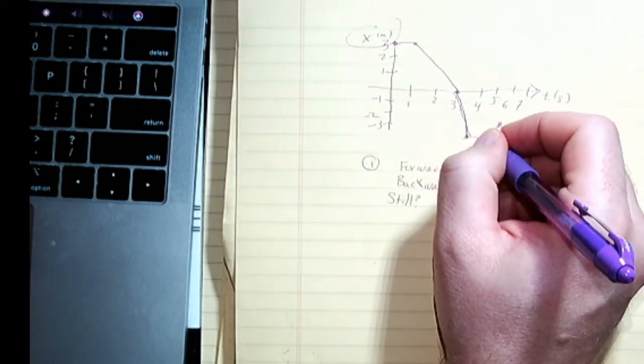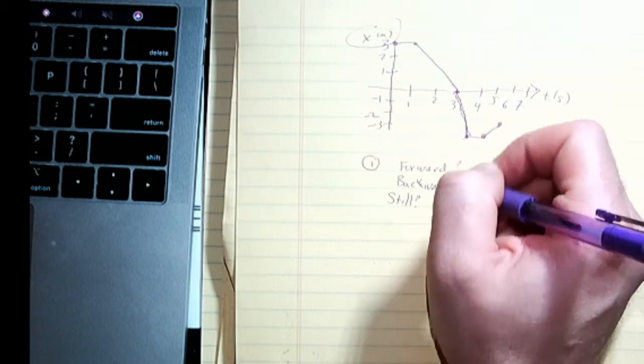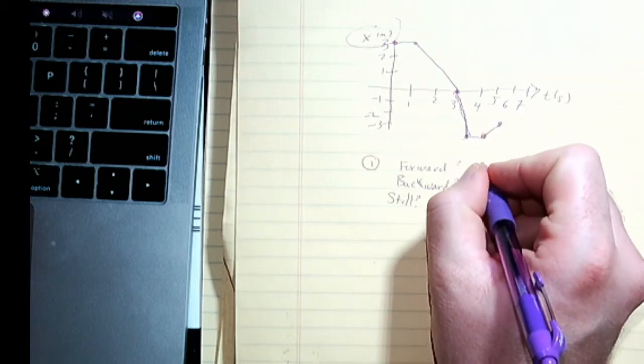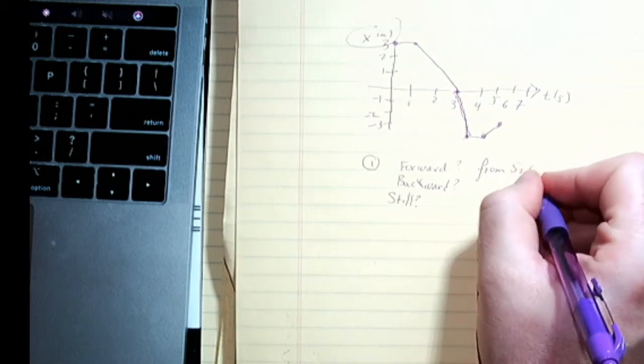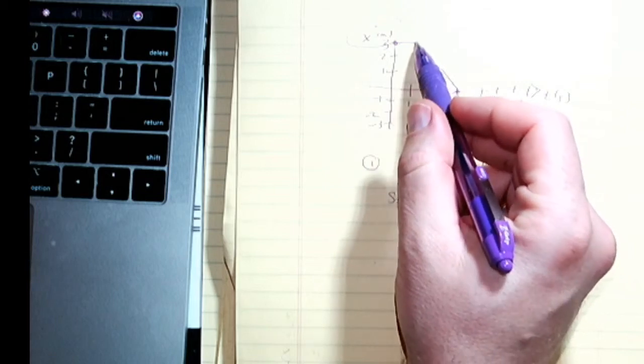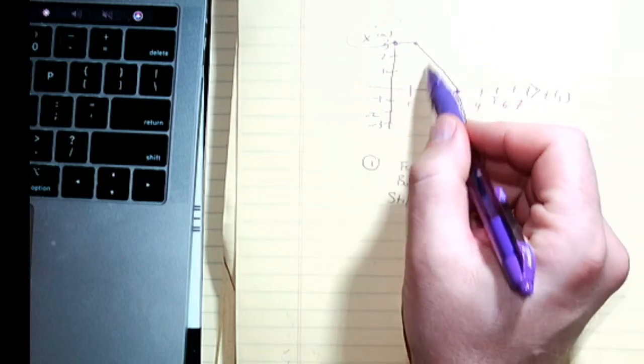So when is x increasing? Well, only for 1 second, between 5 and 6 seconds. So it's going forward from 5 seconds to 6 seconds. Backwards? Well, it's moving backwards from the first second here. It starts moving in the downward direction, which means backwards in this case, all the way through 4 seconds.